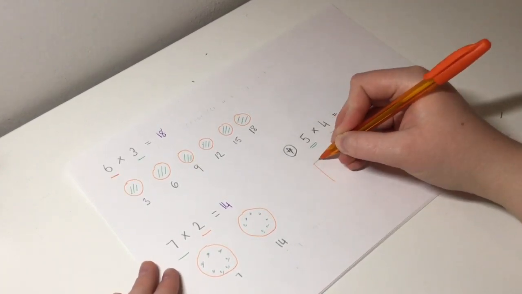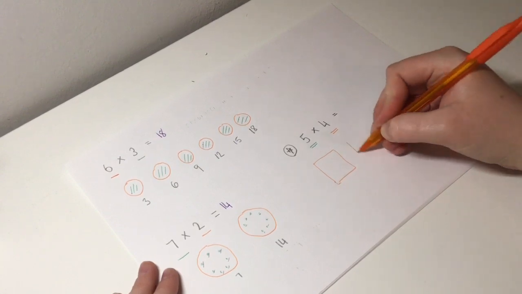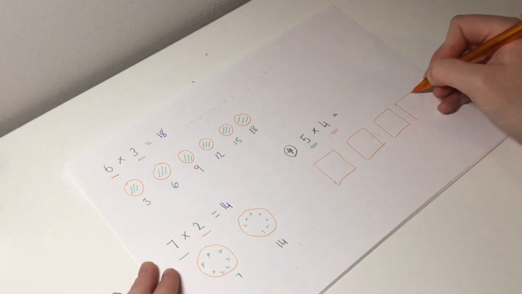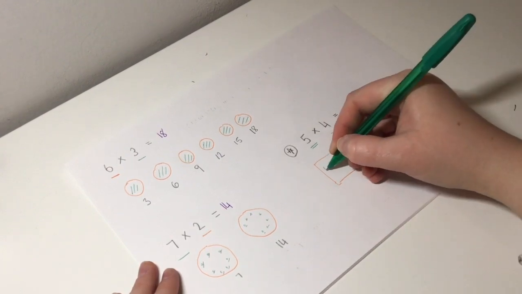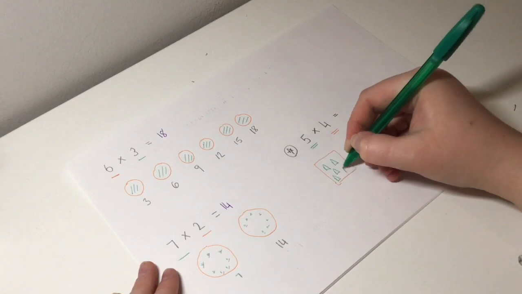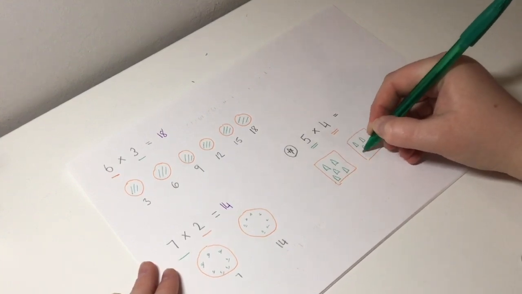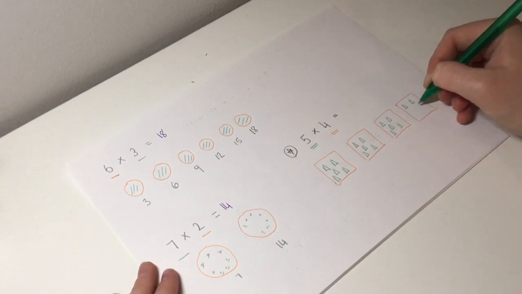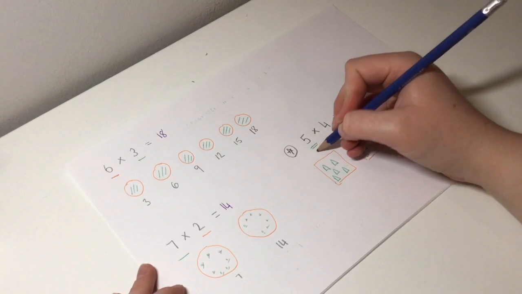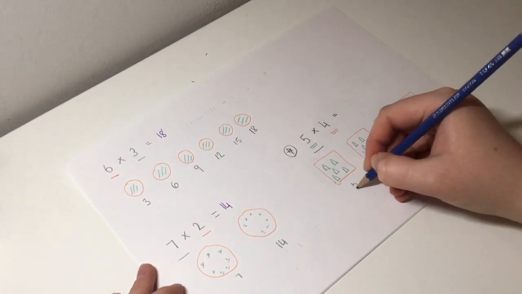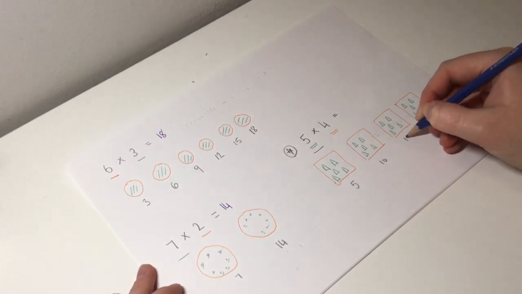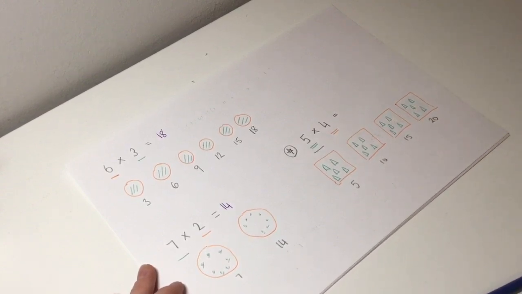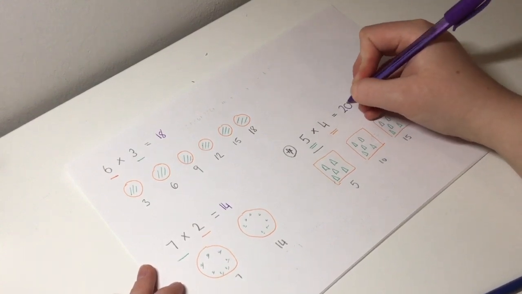Right, so I know there are 5 in each group. That means there are 4 groups. So I'm going to draw them as boxes, squares this time. Then I'm going to draw, I don't know, let's go for triangles. For this one, 5 in each. There we go. Then I'm going to count in my 5s. We can all do that one. 5, 10, 15 and 20. That's our total number. So the answer is 20. Super if you got that one.